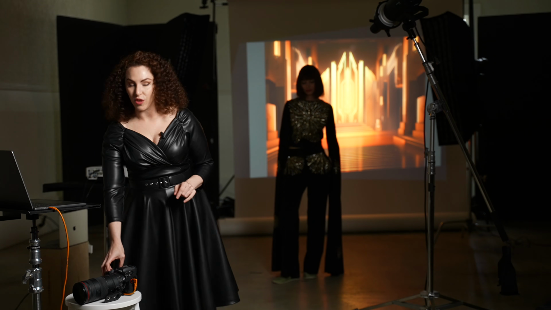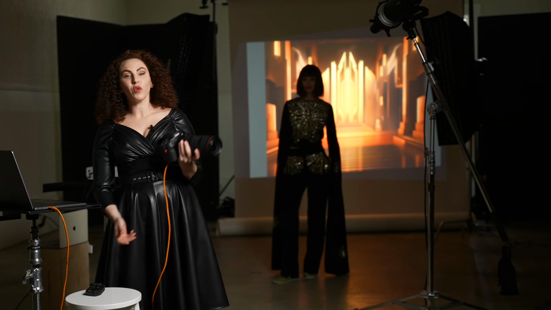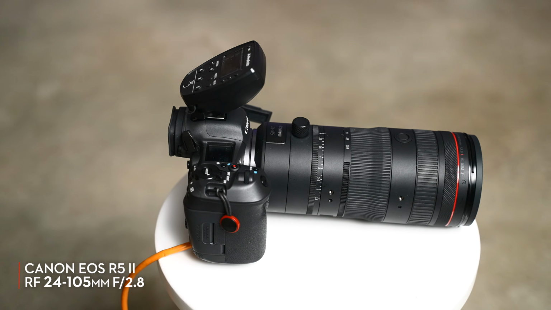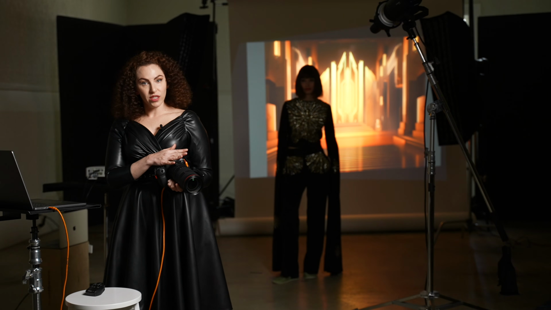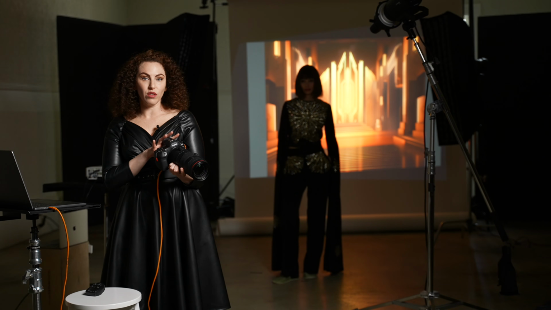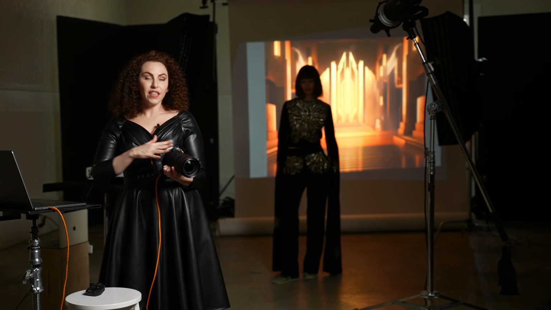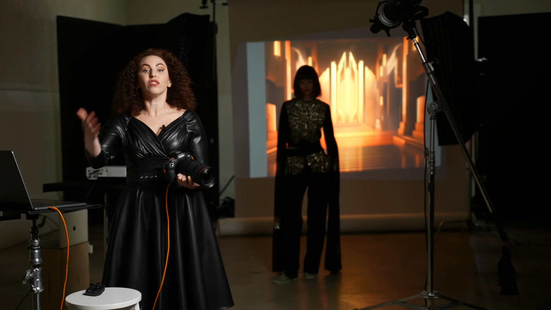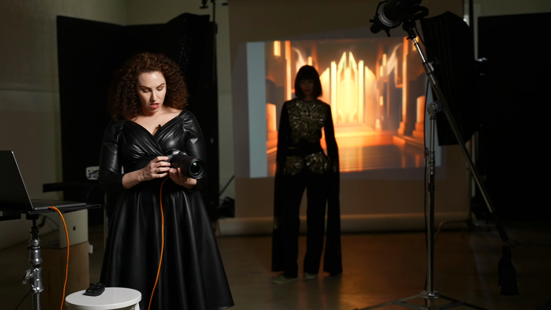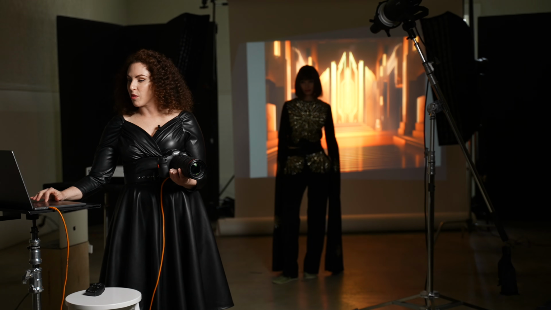Okay, so today I'm going to be shooting with the Canon R5 Mark II and the Canon 24 to 105 2.8 lens. I'm going to set it to exposure simulation so I can actually see the exposure in real time, and I'm going to base the entire image's exposure off of the background to begin with, and then I'll layer on my other lights later. So let's get our base exposure.